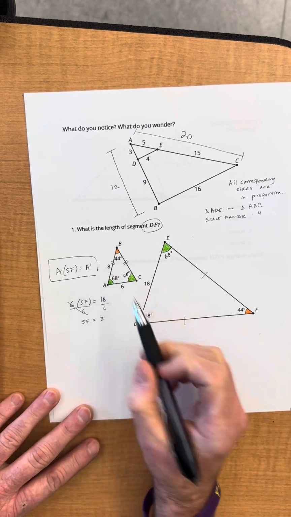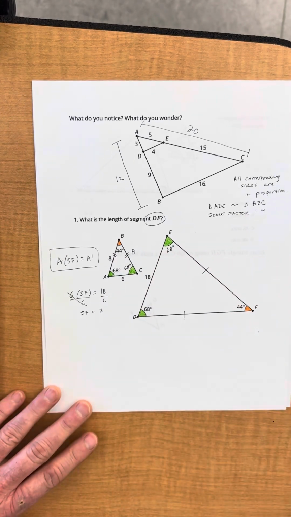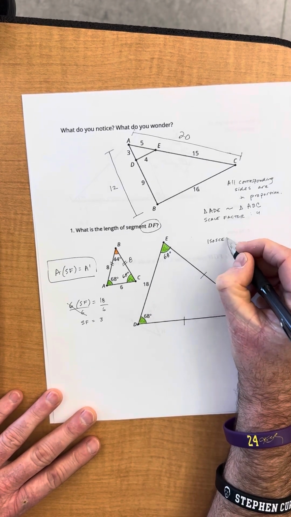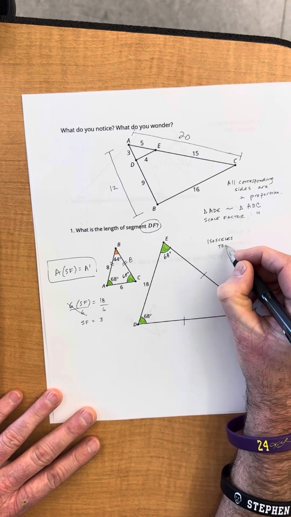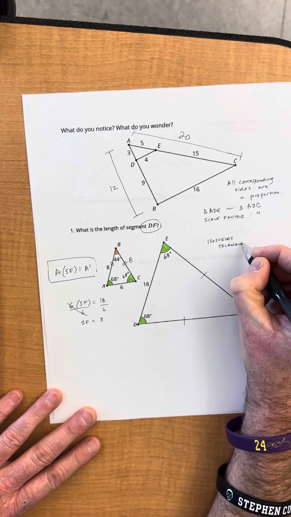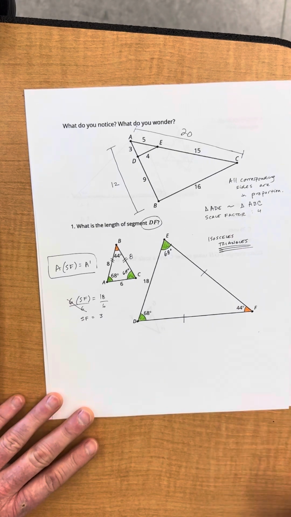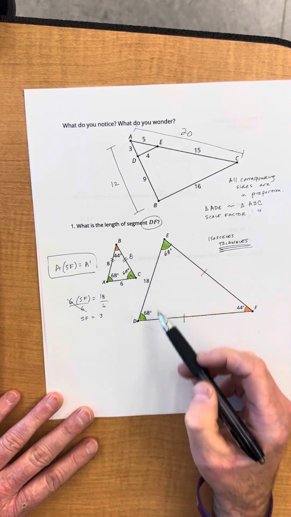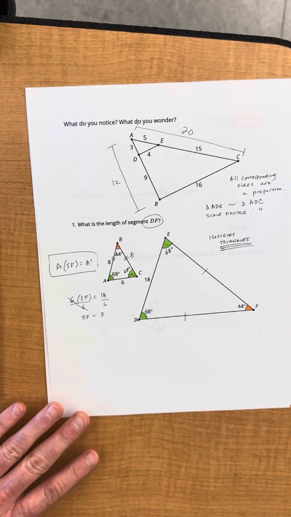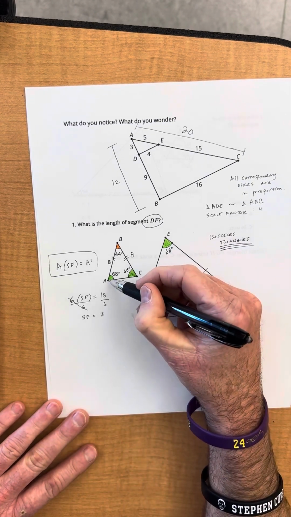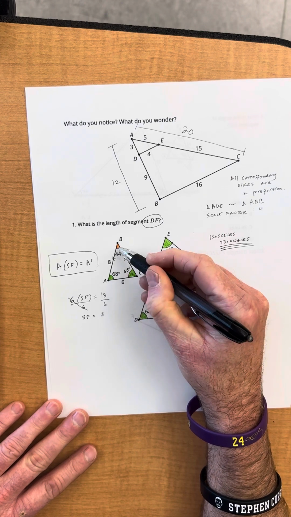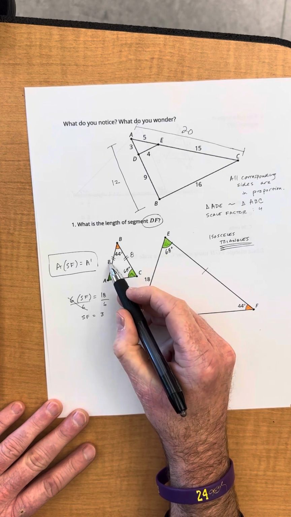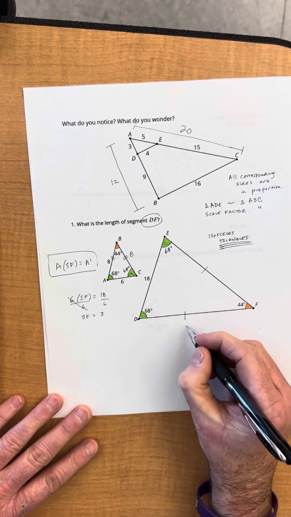You're already given this 8 right here, so that means that's 8. So how do I know that? Well, that's the definition of isosceles triangles. So in isosceles triangles, if the base angles are the same, then the sides opposite them are also the same. All right, so we know that from 68 to 44, 68 to 44 on this triangle is 8. This one we don't know yet.